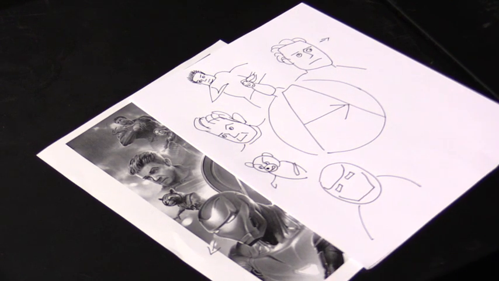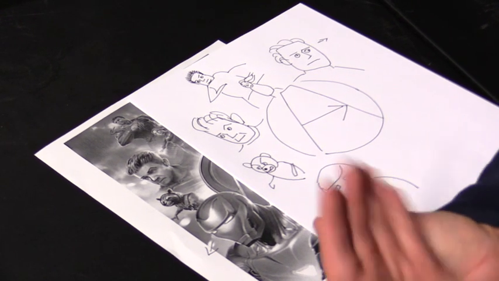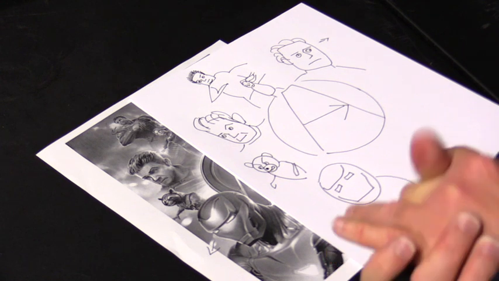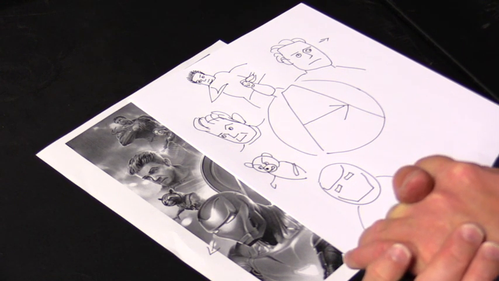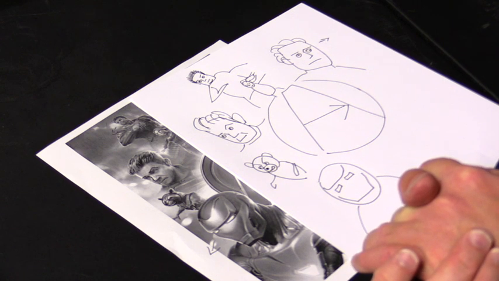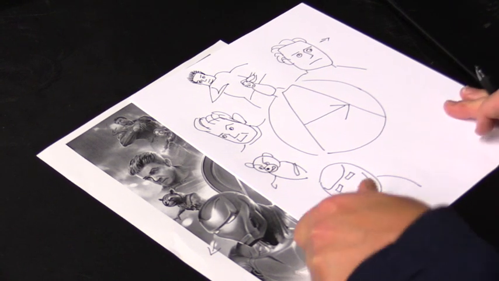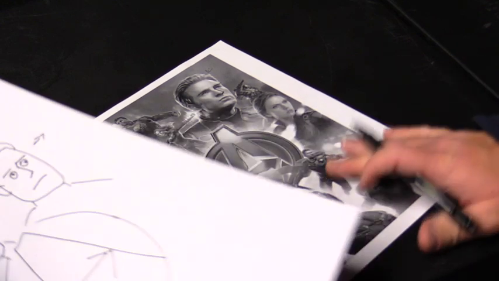Because remember, this is a specific style. It's Brunetti style. It's named after a cartoonist named Ivan Brunetti. I think his first name's Ivan. I might have made that up. Mr. Brunetti. Let's move on. Let's draw the rest of them.